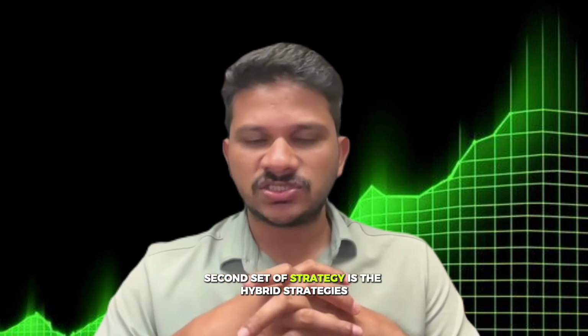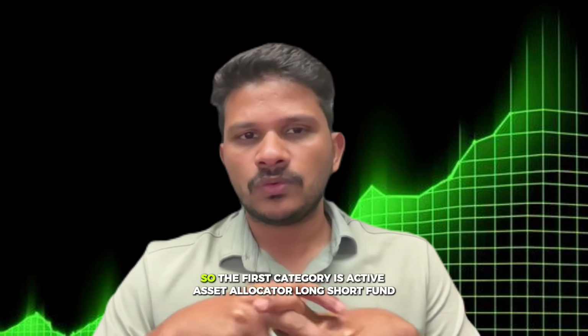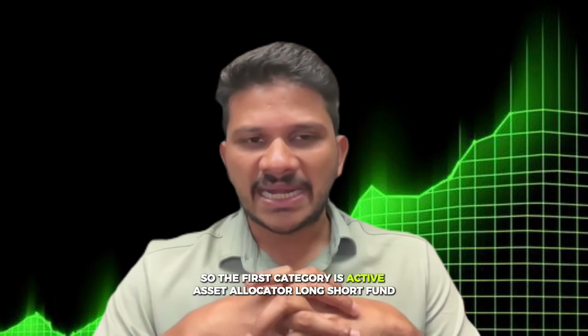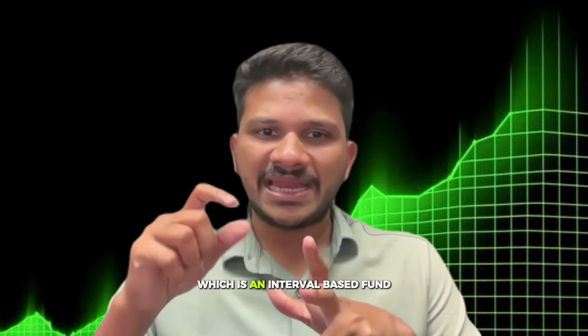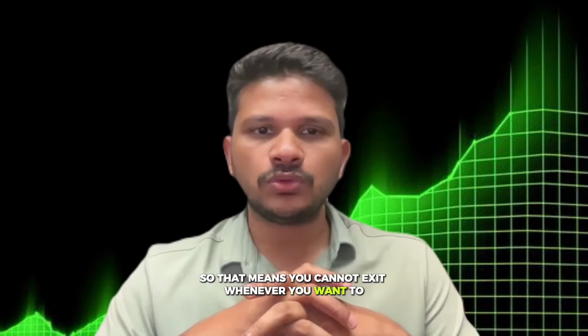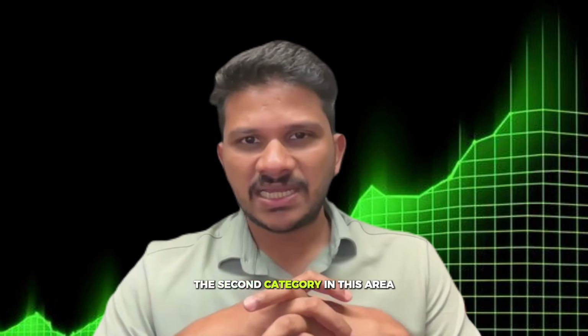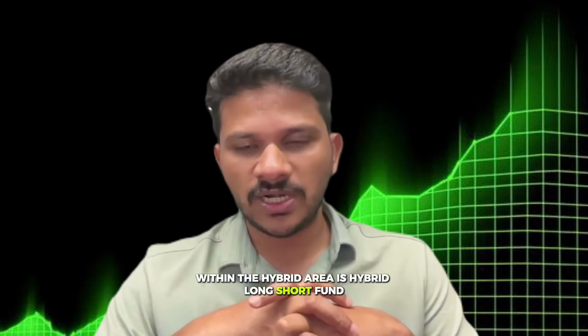The second set of strategies is the hybrid strategies. The first category is the active asset allocator long short fund, which is an interval based fund, so you cannot exit whenever you want to. The second category within the hybrid area is the hybrid long short fund.